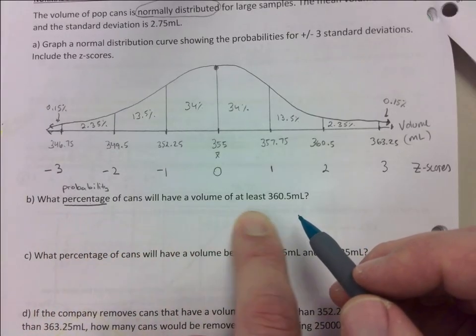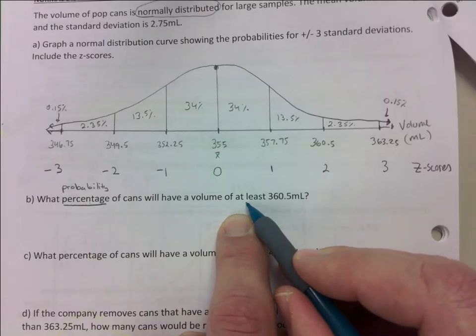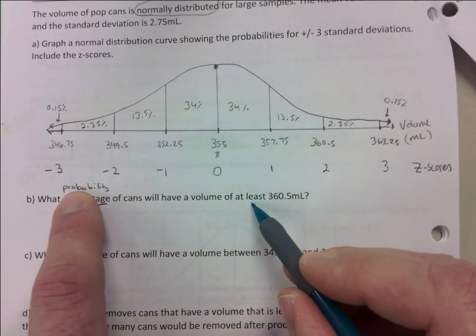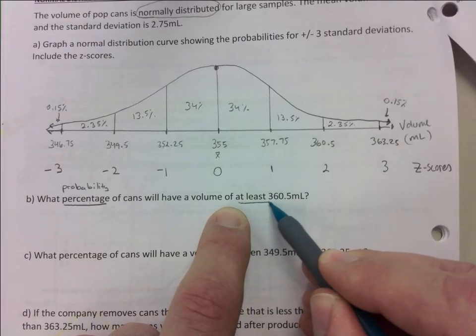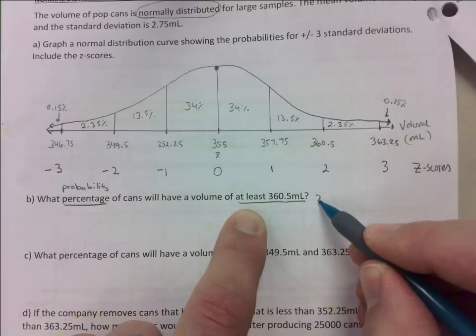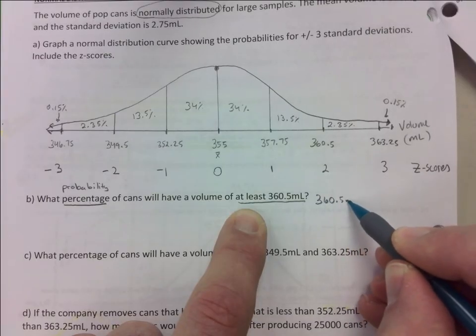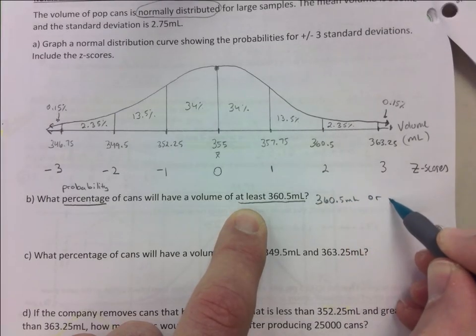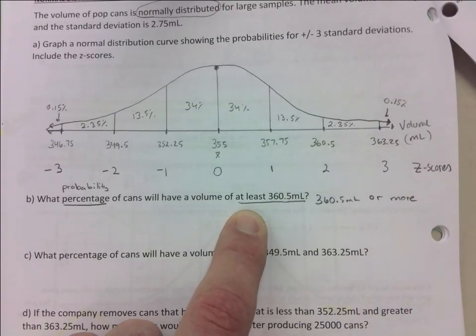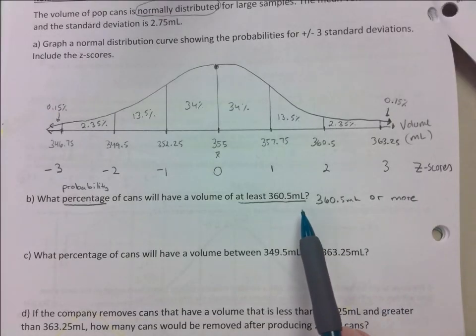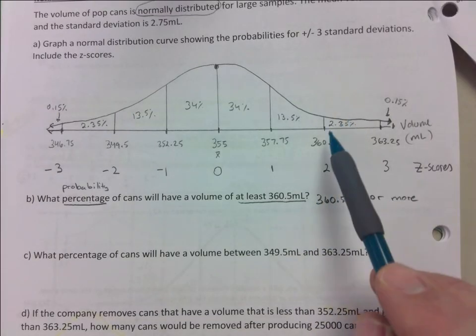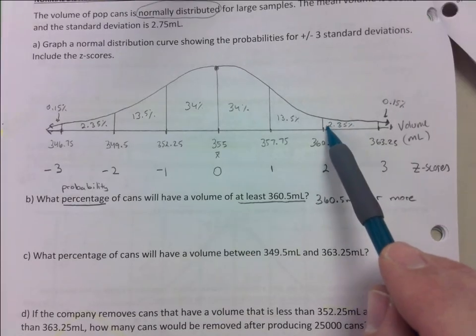Okay, if you want to know the percentage or probability that a can will have a volume of at least 360, that means 360.5 ml or more, okay? That's what it's saying. So what would we have to add up? 2.35, right?